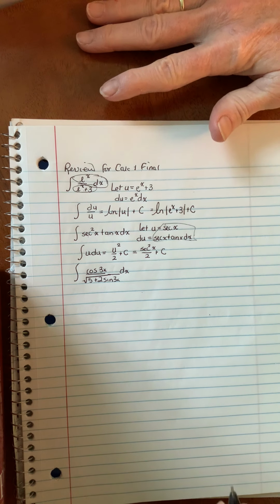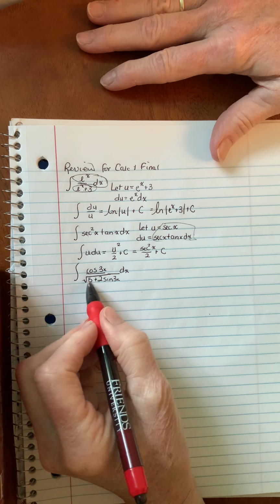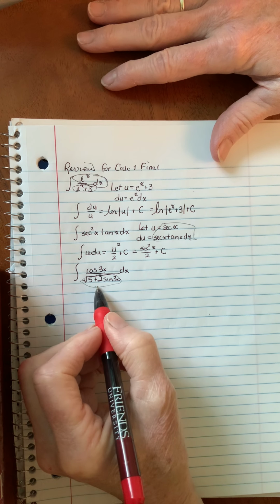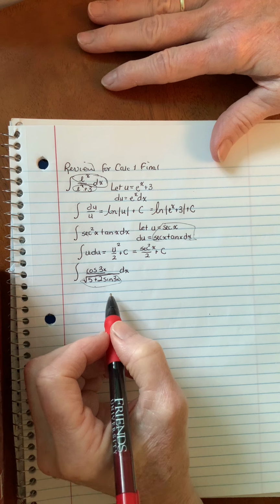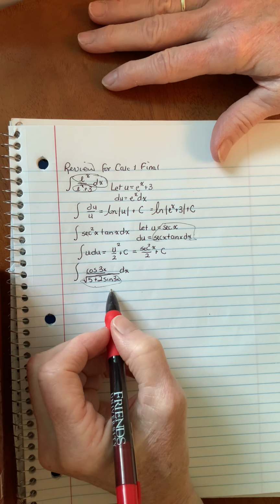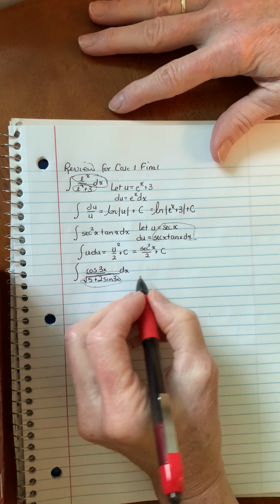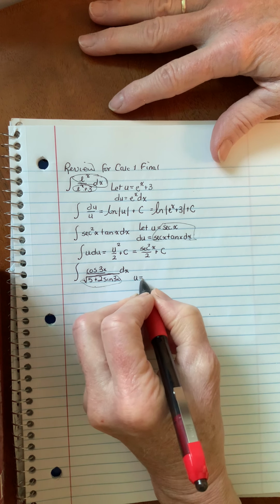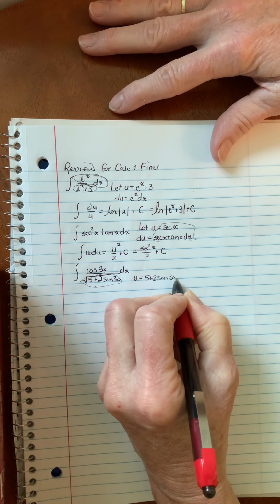So, substitution once again. Take the more complicated piece. That would be something from the denominator. Now, I don't always like to take a square root for a substitution because it kind of perpetuates itself. So let's take the stuff under the square root and let u equal 5 plus 2 sine 3x.